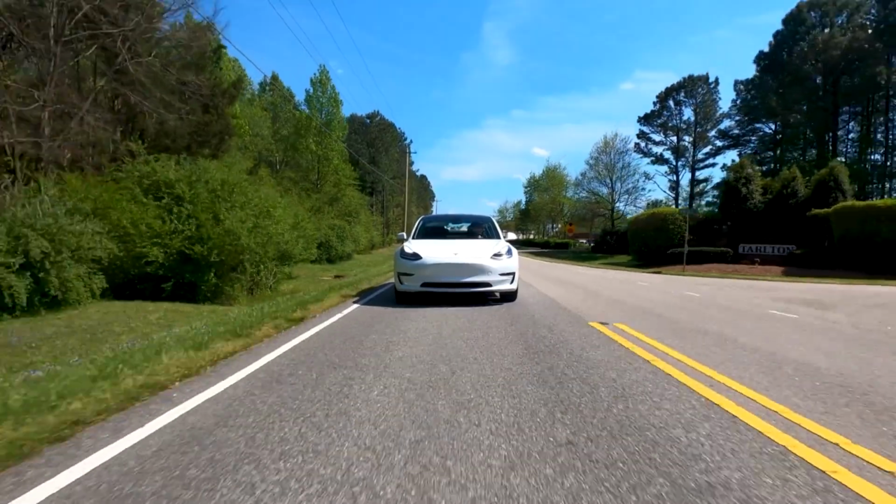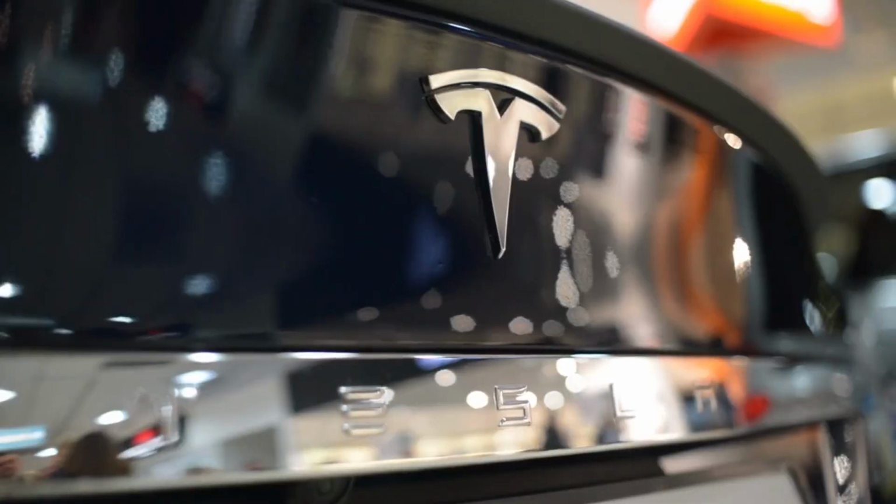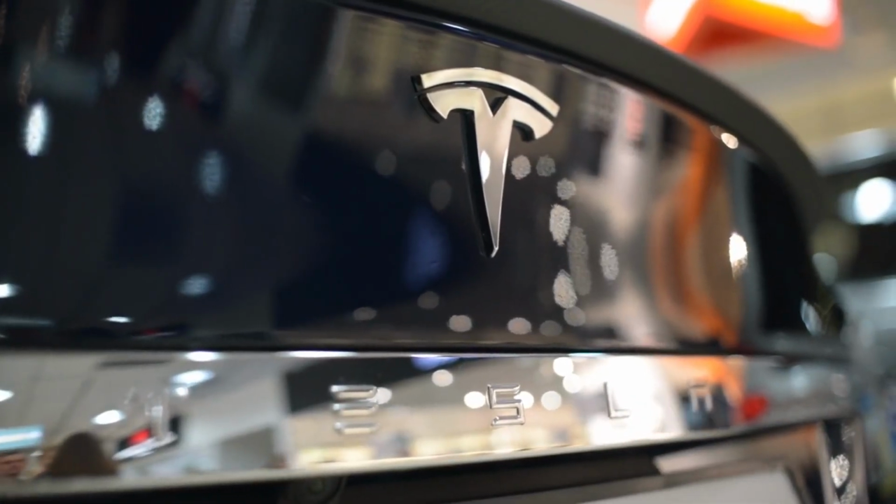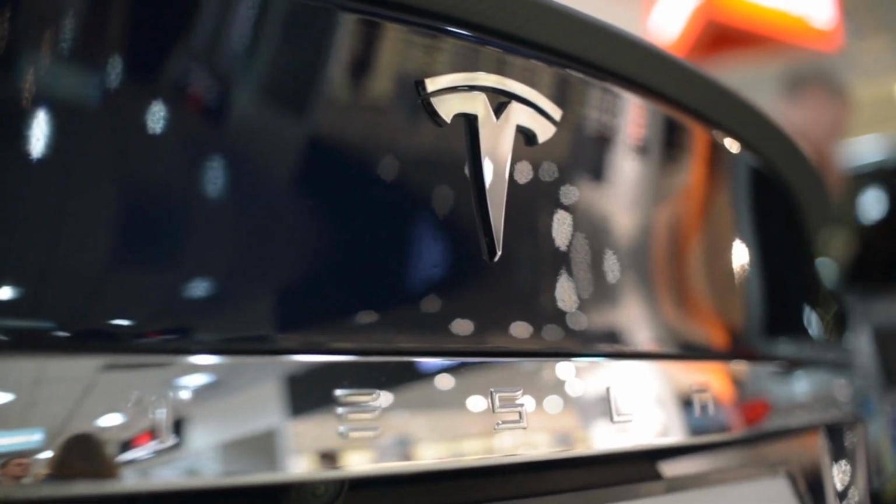I hope this video helped you to find out the best ways you can use your Tesla touchscreen and what features there are.